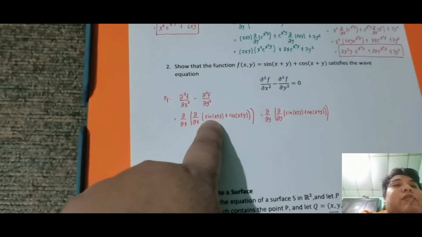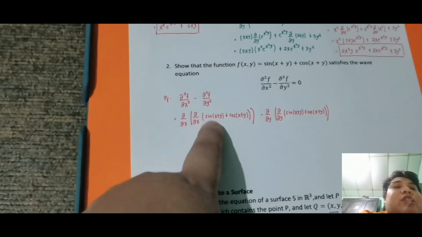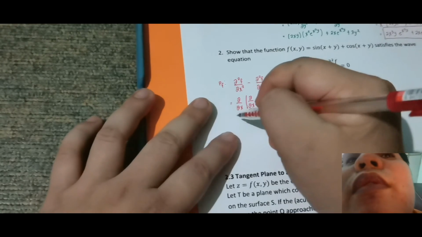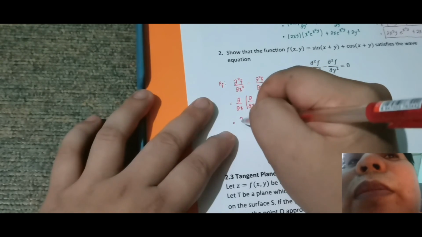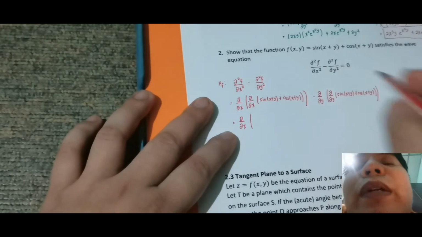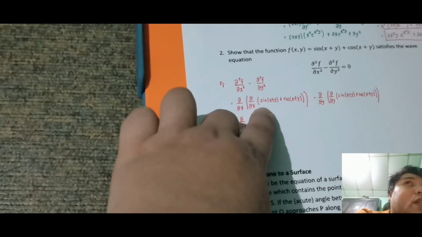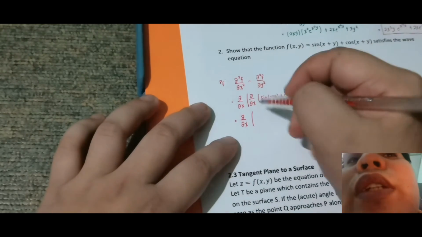So ito, so similarly, ang mangyari lang dyan is something na partial derivative niya with respect sa x is just equal sa ganito. This is just equal sa partial derivative with respect sa x ng, so pag in-apply natin partial differentiation, yung sine magiging cosine.